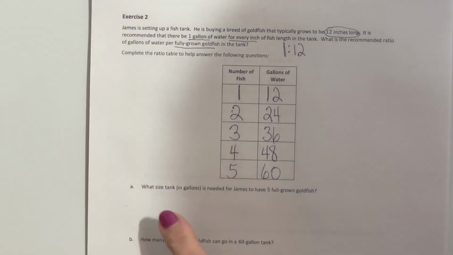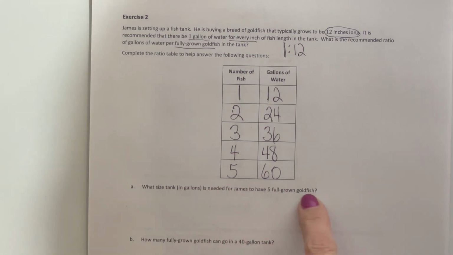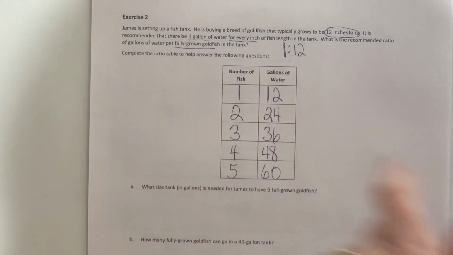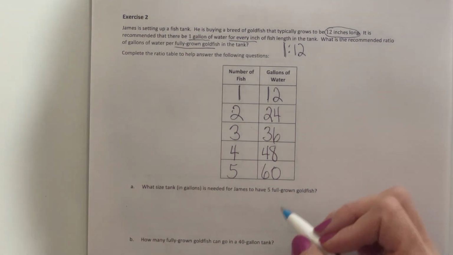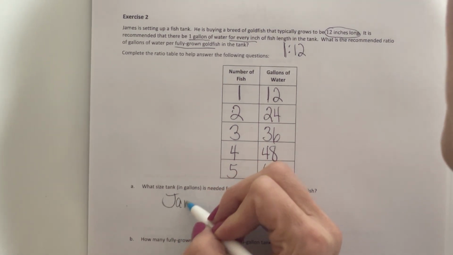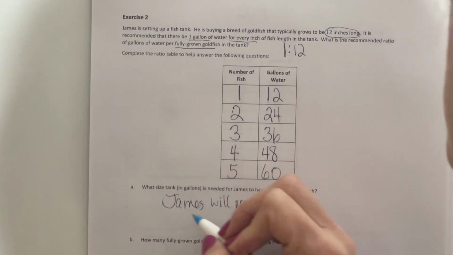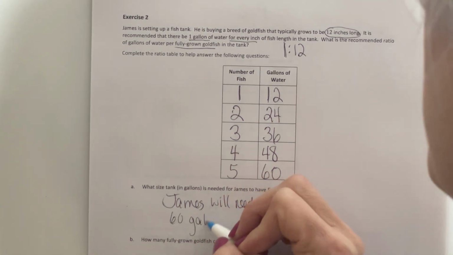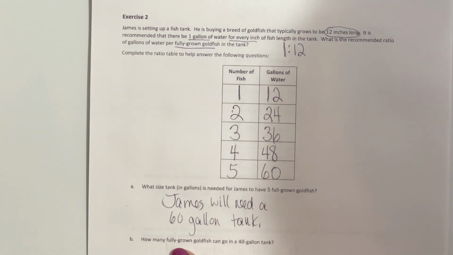All right, so what size tank in gallons is needed for James to have 5 fully grown goldfish? Well, I can go back to this ratio table, and I can see that if he has 5 fully grown goldfish, he needs a 60-gallon tank. So James will need a 60-gallon tank.